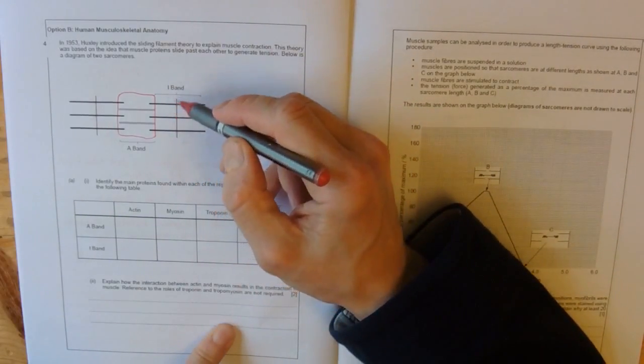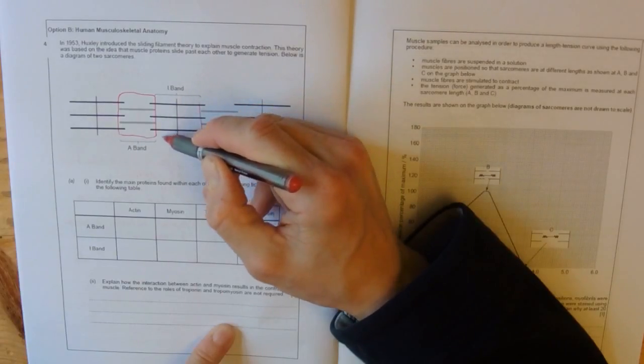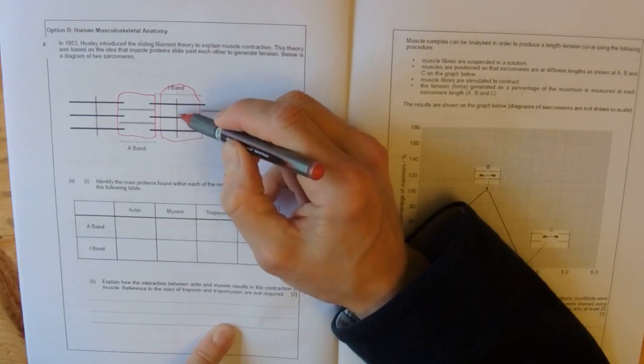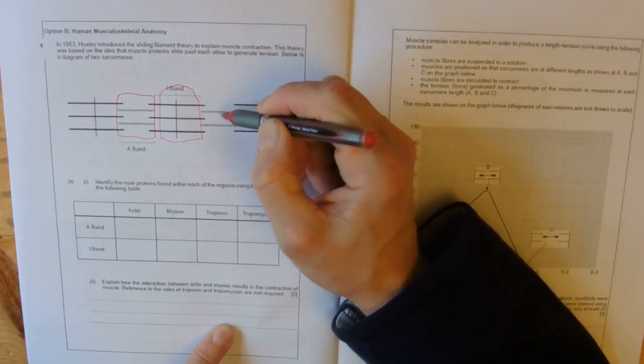In the I band, which is this sort of area here, then we've got the actin and whatever's attached to it. Look in your notes, but we haven't got the myosin, so that shouldn't be there.